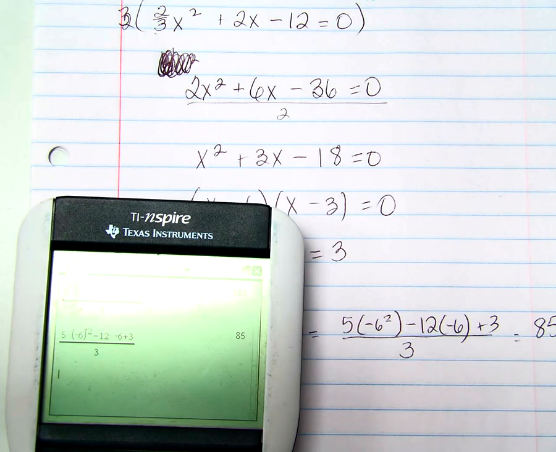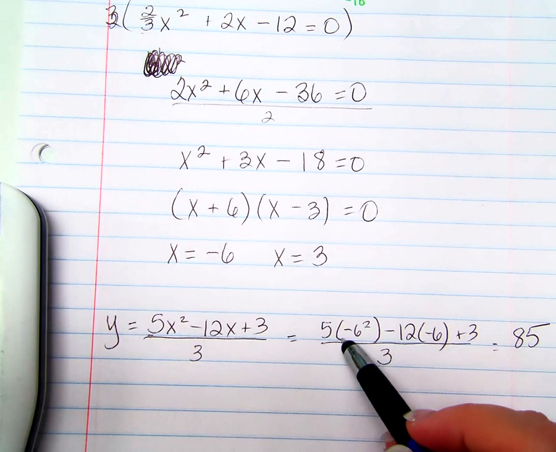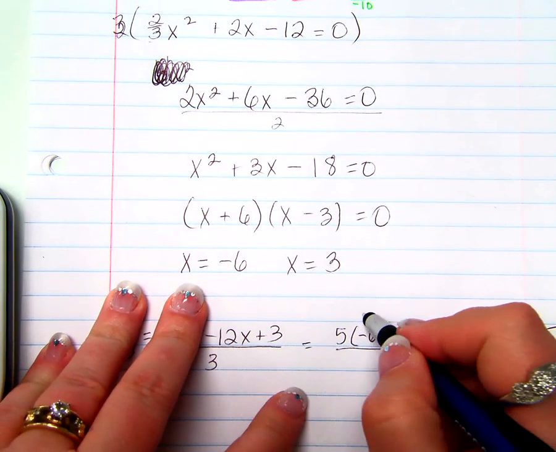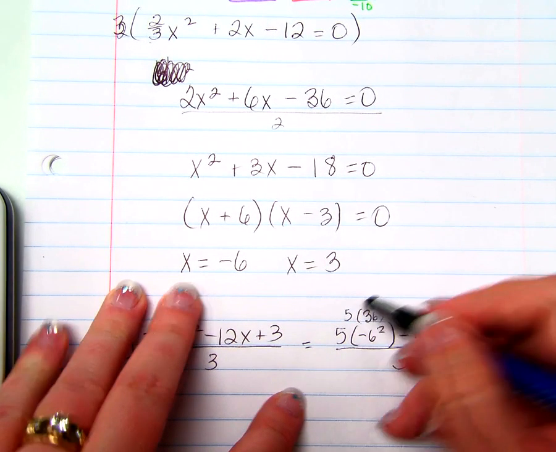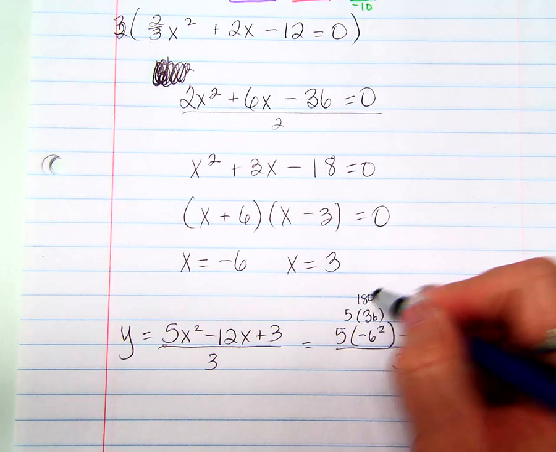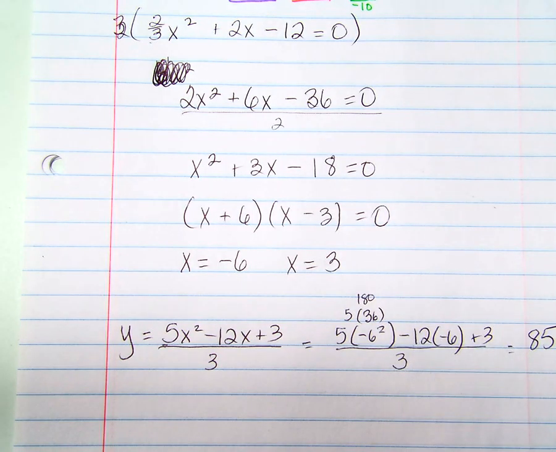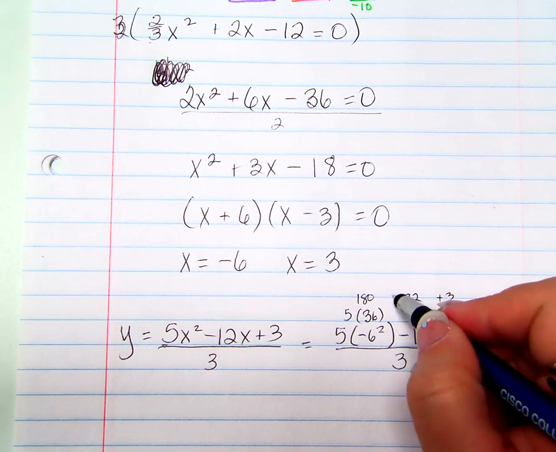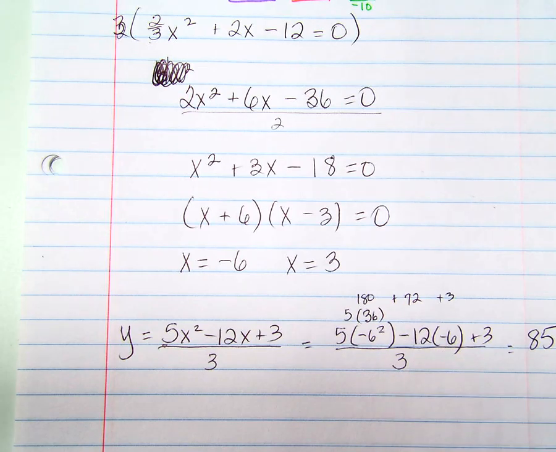Oh, okay, okay. If we did it longhand, what's negative 6 squared? 36. So I have 36 times 5. Do we know what 36 times 5 is? 180. What's 12 times 6? So I have 180 minus 72 plus 3. Oh, except it's plus 72, isn't it? Because I have a negative 12 times negative 6. 180 plus 72 plus 3 is 255.